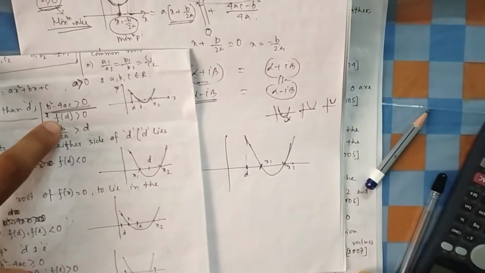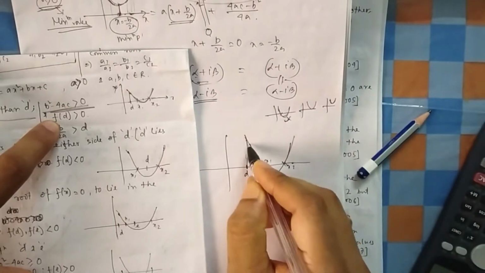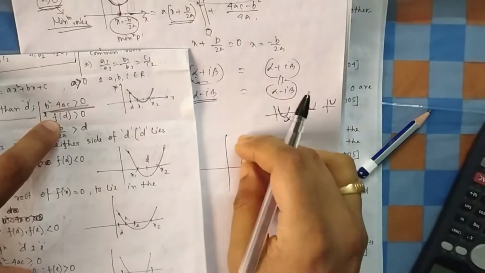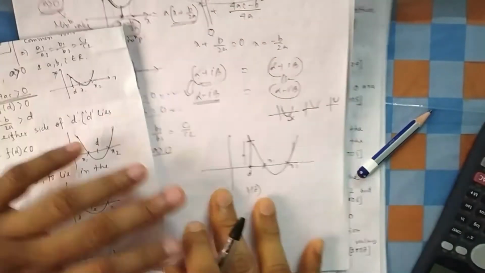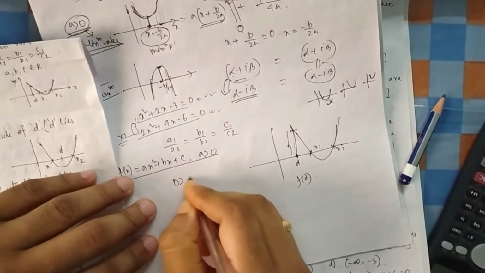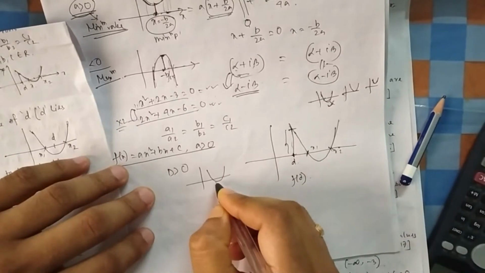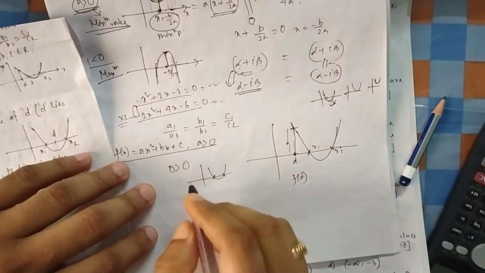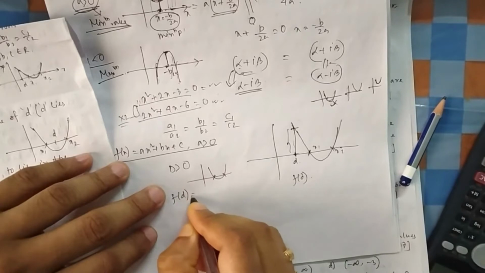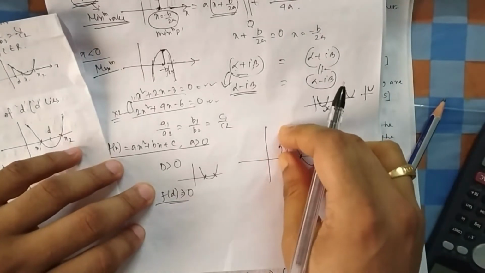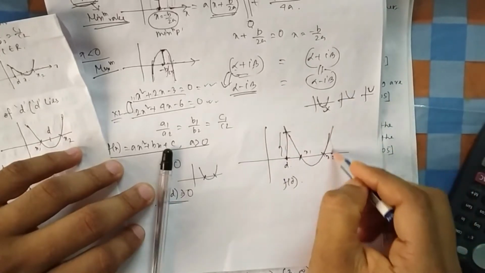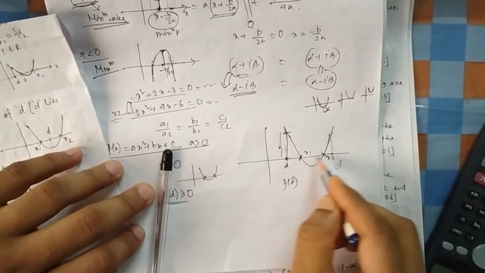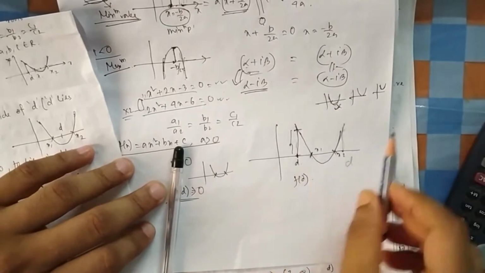Now you can see, because d is here, what is the value of f(d) here? The function output is positive. So first I have done D greater than 0. If D is greater than 0, I am bringing it down, cutting it 2 times. Now if I say f(d) should be greater than 0, the output of the function at this d should be positive. Now here d can be in both cases also. Here also d can be positive, but now both the roots are less. The condition is not matching for us.